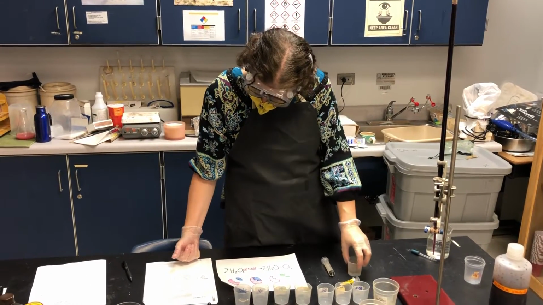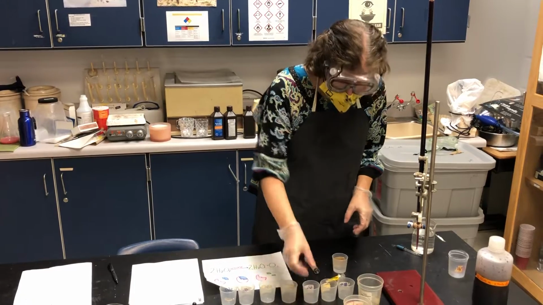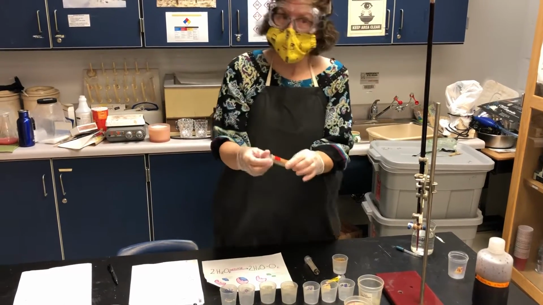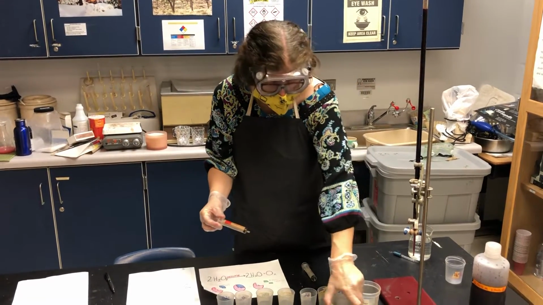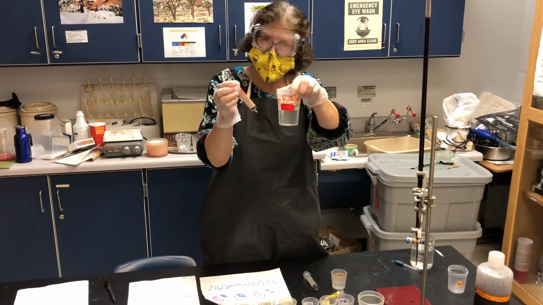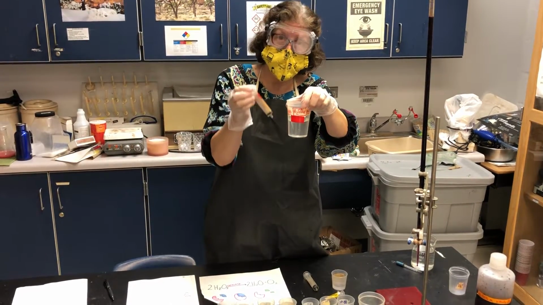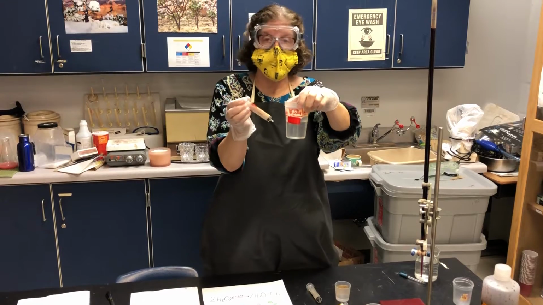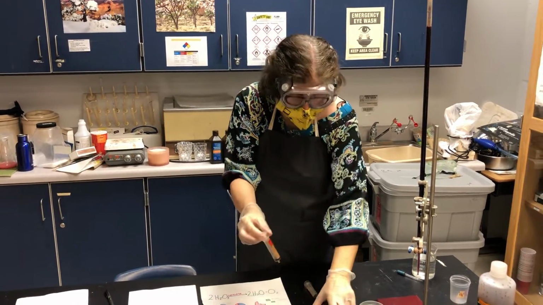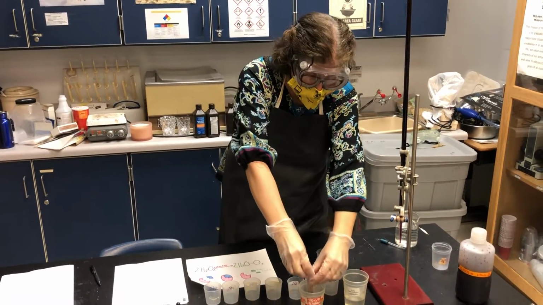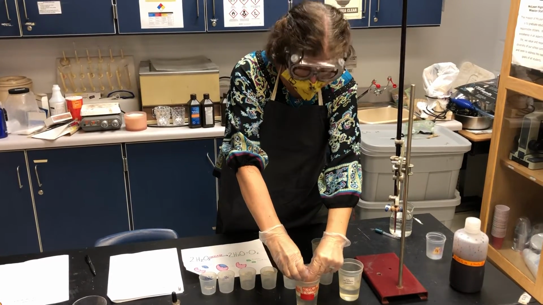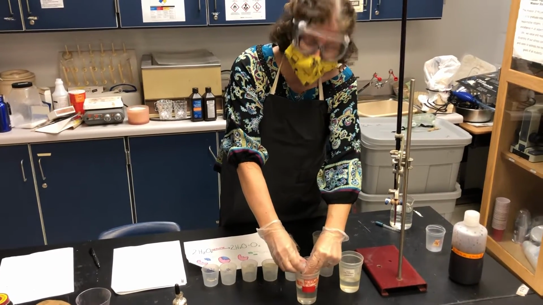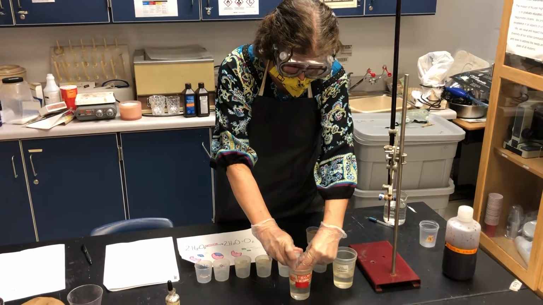So instead, I'm going to now add some sulfuric acid. When there really is enzyme in there, think about what the sulfuric acid will do to the enzyme. This is 1 molar sulfuric acid, so it's not going to hurt me unless I get it on my skin and leave it there for a while, but it will definitely hurt the enzyme. It will cause denaturation of the enzyme.